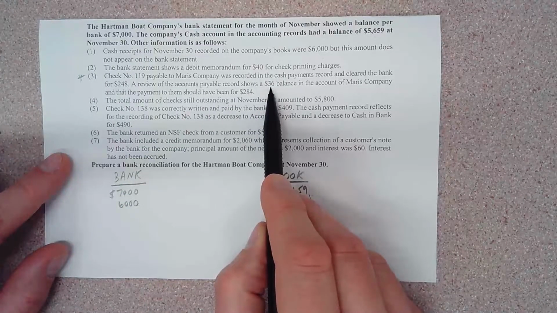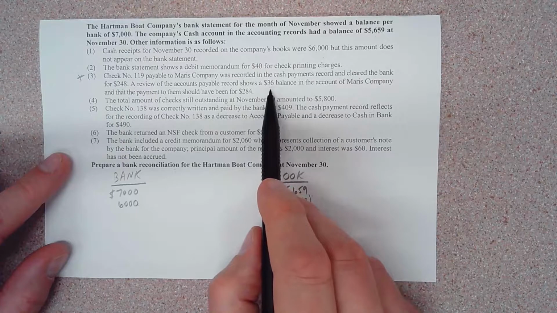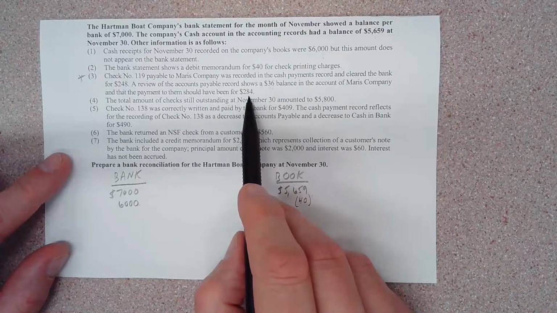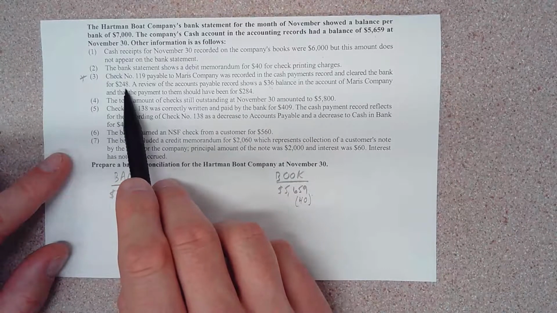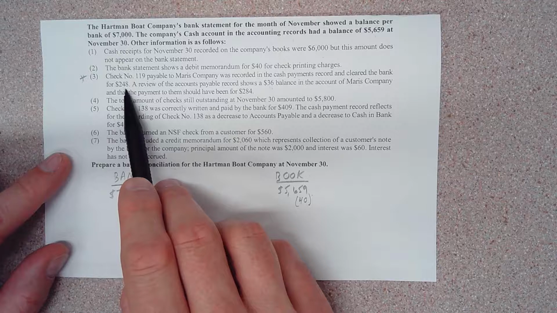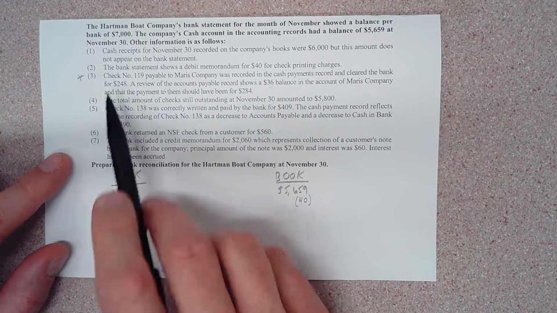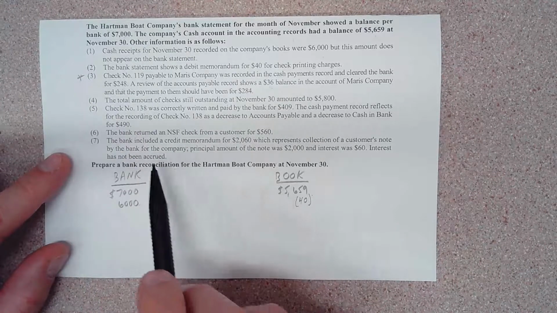$36. But the only way this $36 balance could be there would be if they had set the payable up for $284, then they correctly, how should I put this? They correctly debited the payable for an incorrect amount of $248. So I'm not going to do anything with number 3.